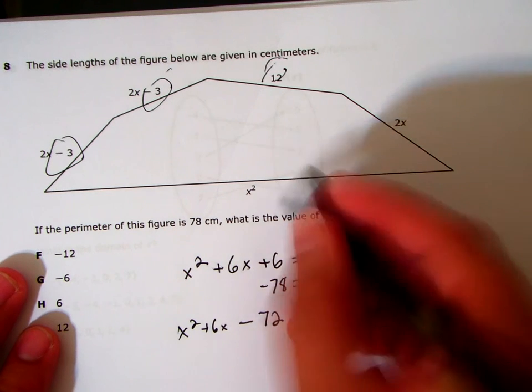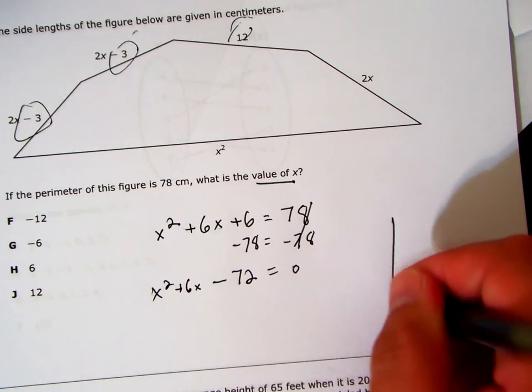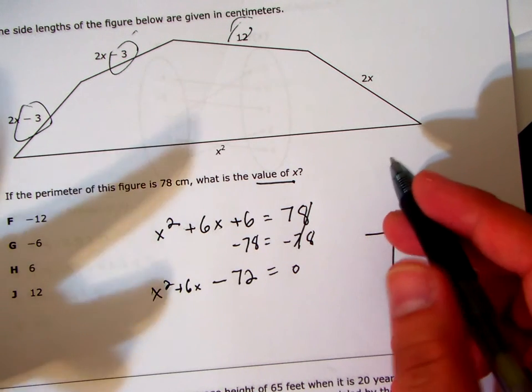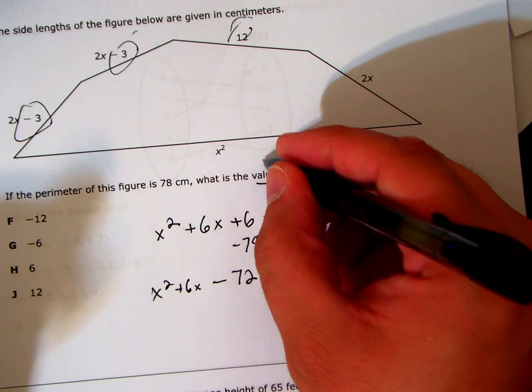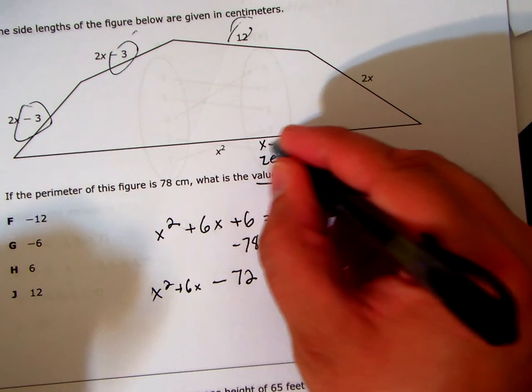And here it says, what is the value of x? Right? Basically, that means also kind of like, what is the 0? What is the solution? When they ask you for the value of x, that means the same thing as what is the 0? What is the x-intercept?